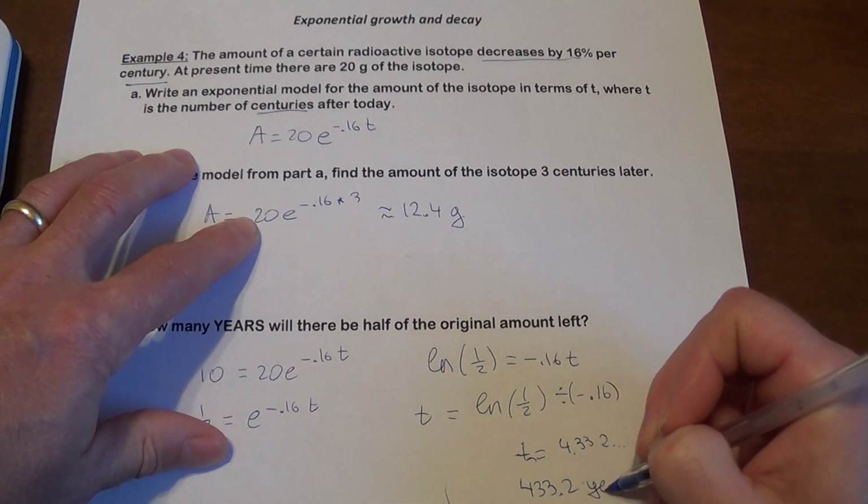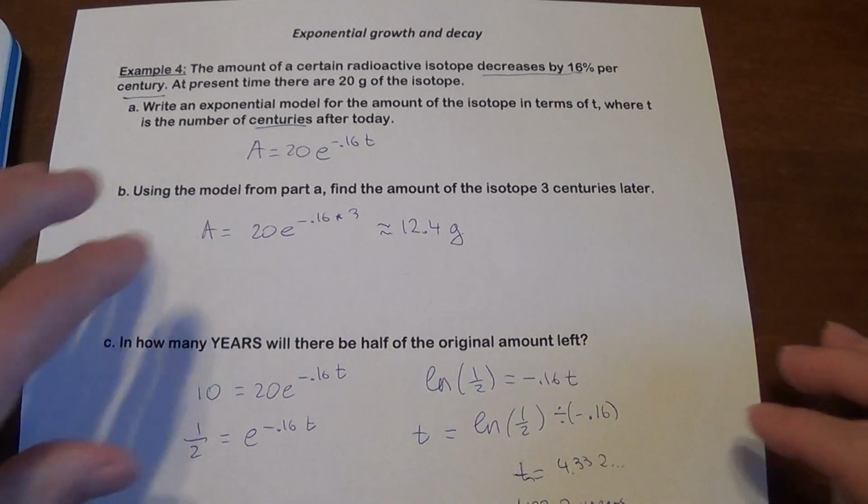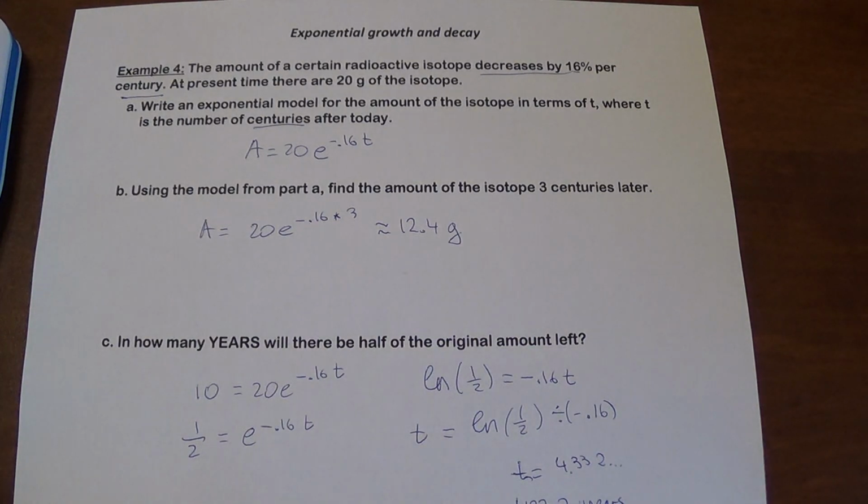Okay. So 433.2 years, and that's how these problems are done. I hope this helps.